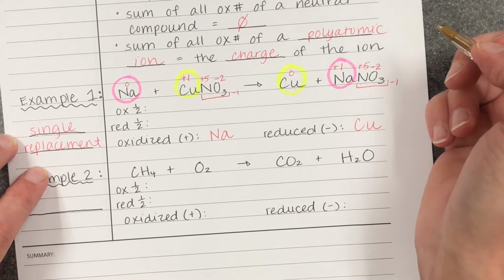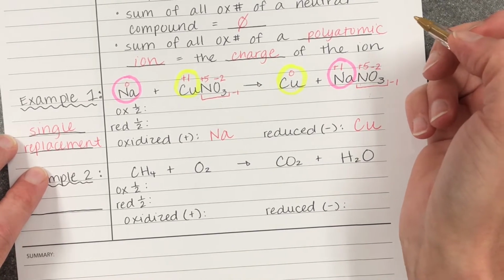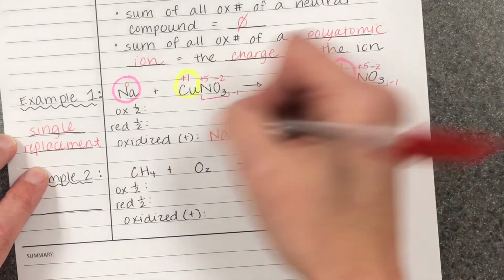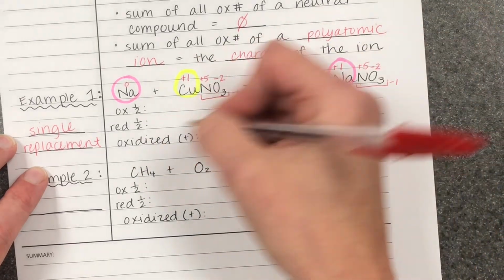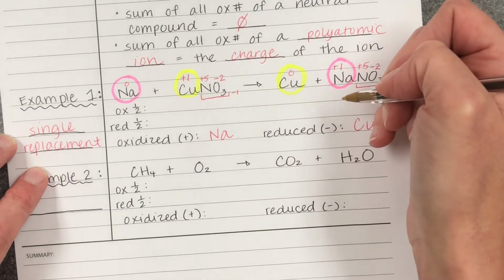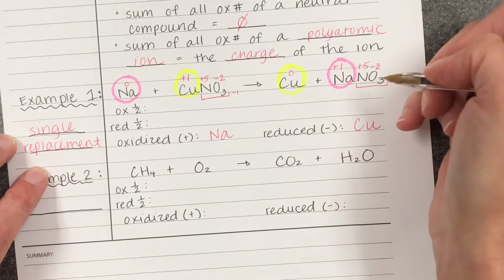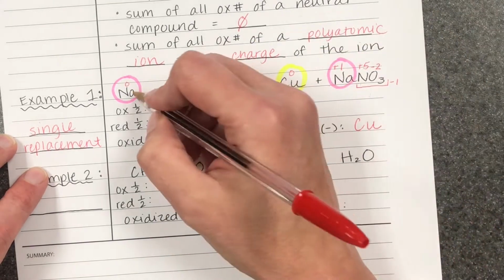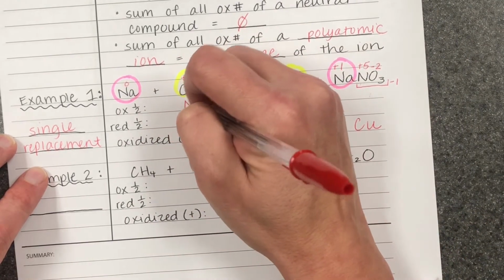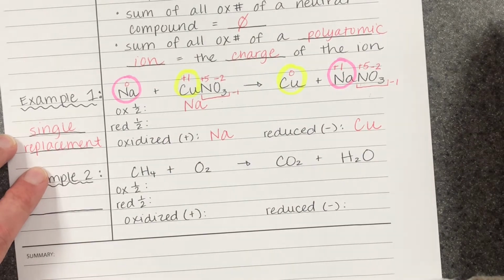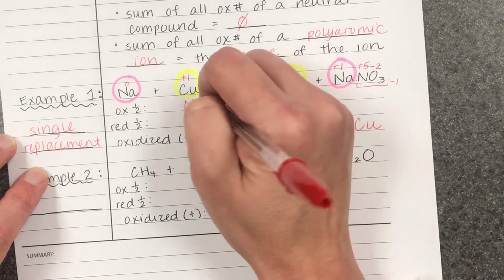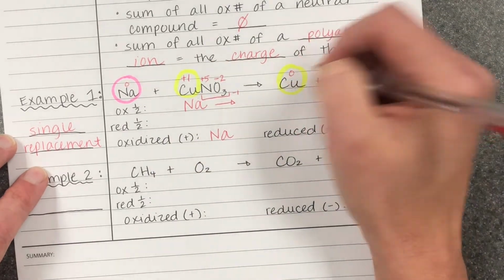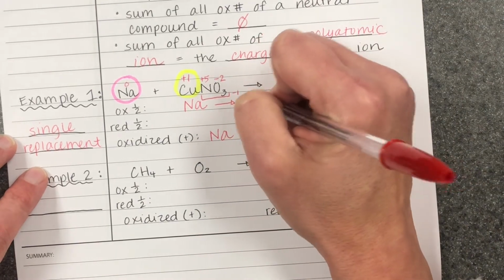What we also have to be able to do is write a reaction for the oxidation part of this chemical reaction and write an equation for the reduction part of this chemical reaction. So for oxidation, we can write the half reaction for oxidation this way. Sodium started off as a reactant with no charge, no oxidation number. It was 0. On the product side, it had an oxidation number of +1.